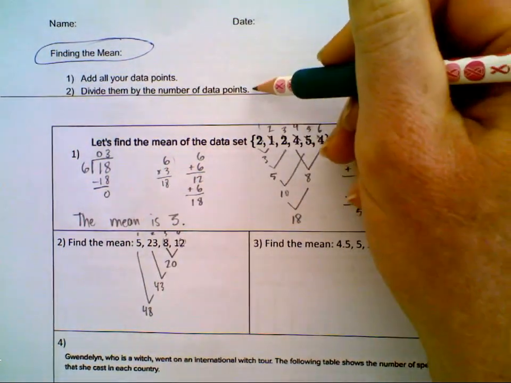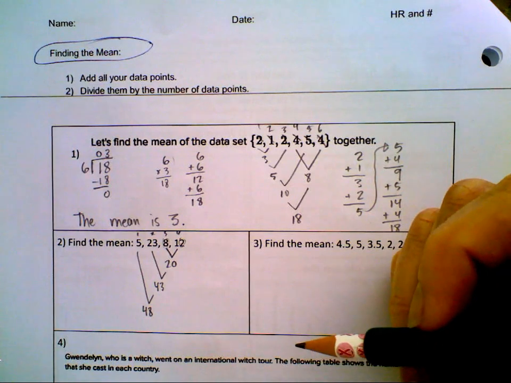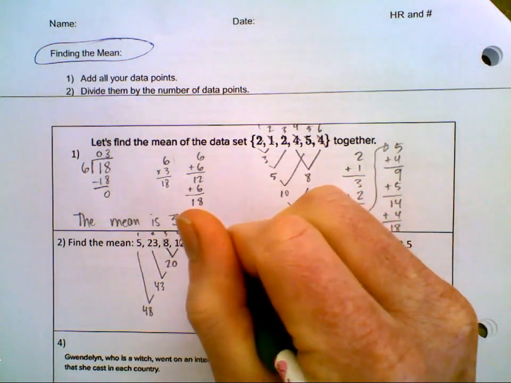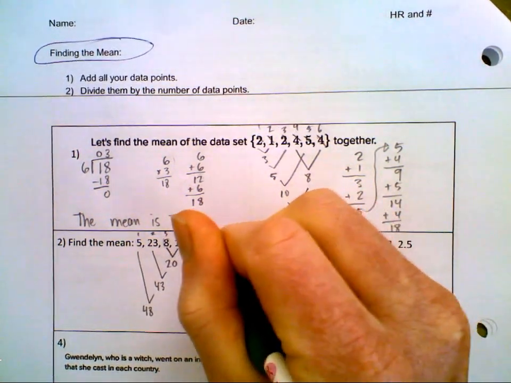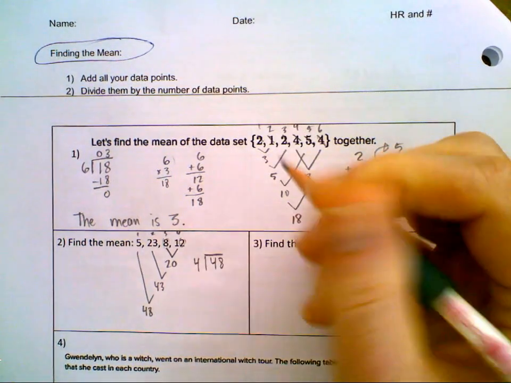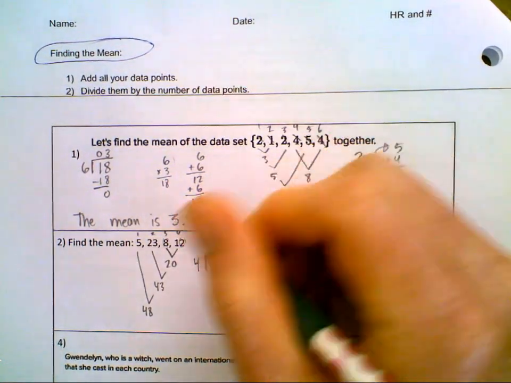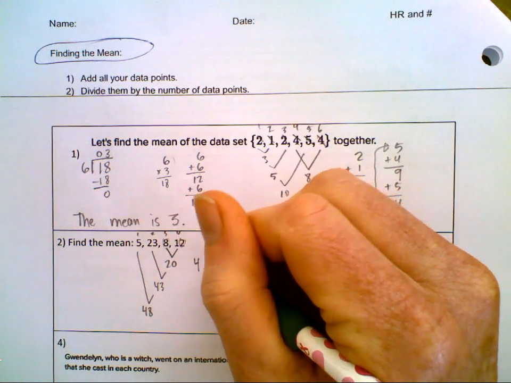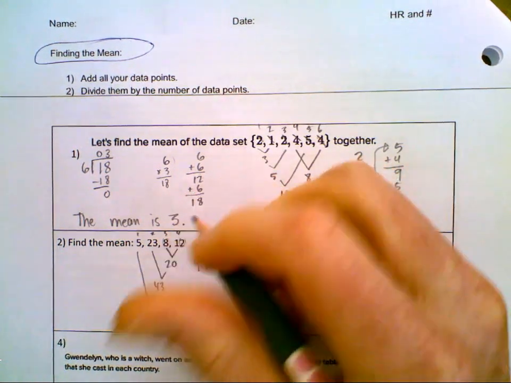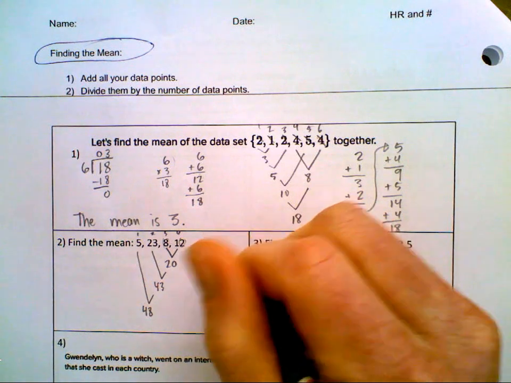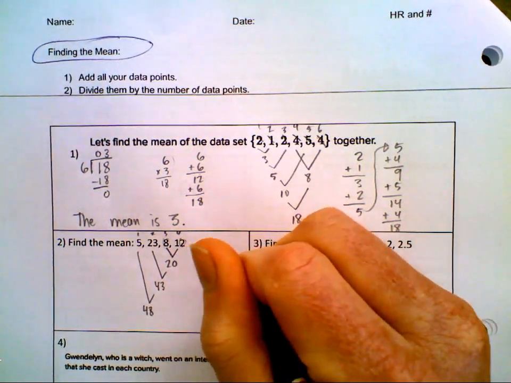So now, step 2, divide them by the number of data points. 48 divided by 4. Now this one, I think I can actually figure out without necessarily knowing all of my multiplication facts. 4 goes into 4 one time, and then 4 goes into 8. Let's go ahead and write this out with a 0 left.